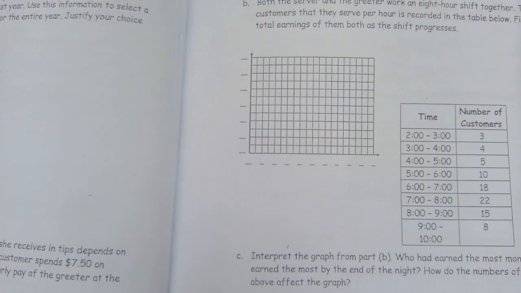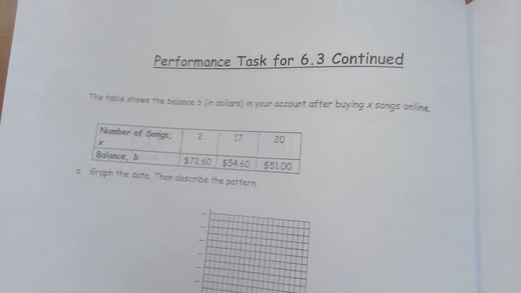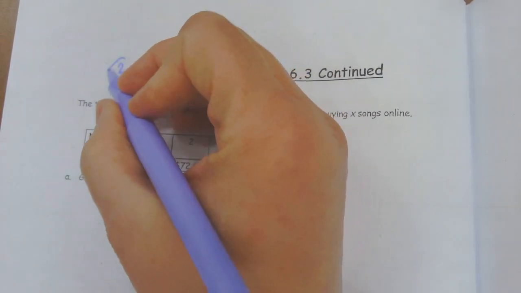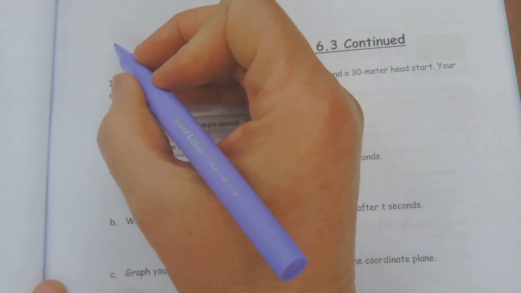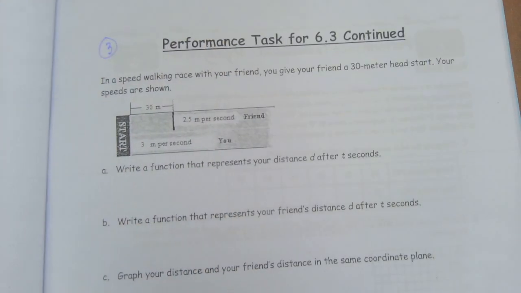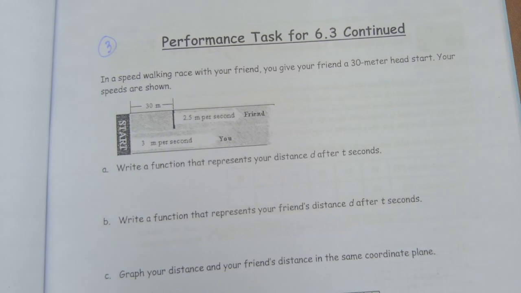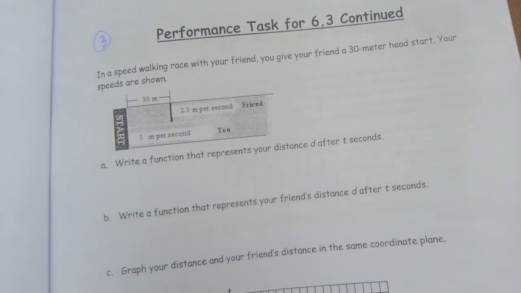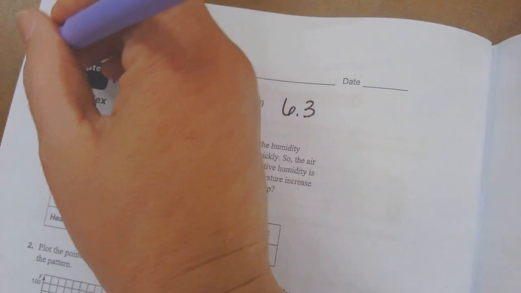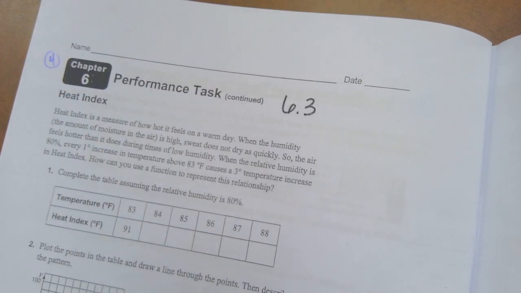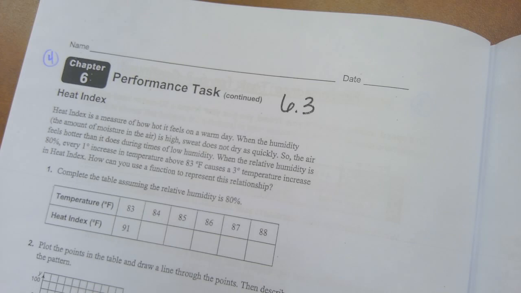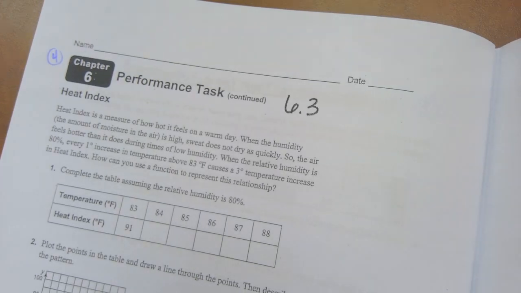You're going to do A, B, and C. Then you're going to do this one, and then this one. So there's several parts to this. You're going to start working on that. Oops, and I forgot one more. This one's number 4, and that goes over onto the other side as well. So you have quite a few of these that you're going to work on in class.